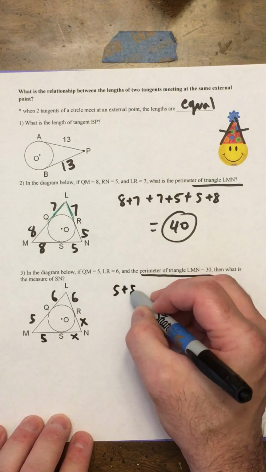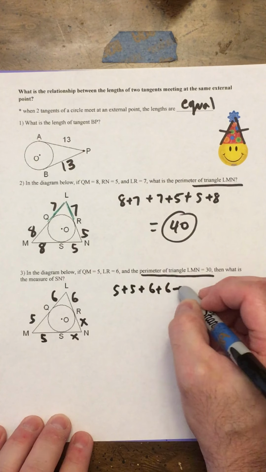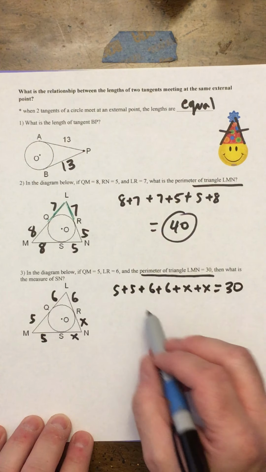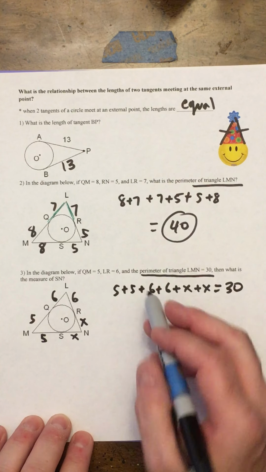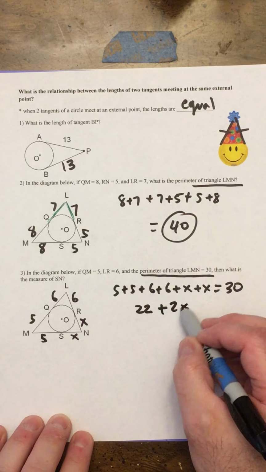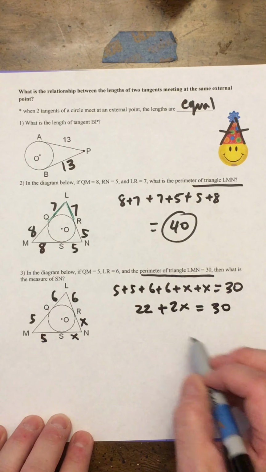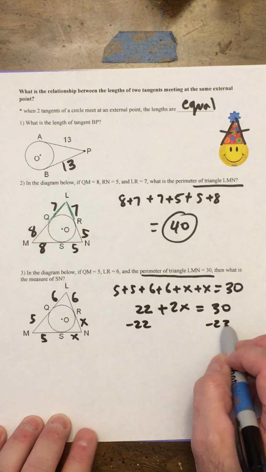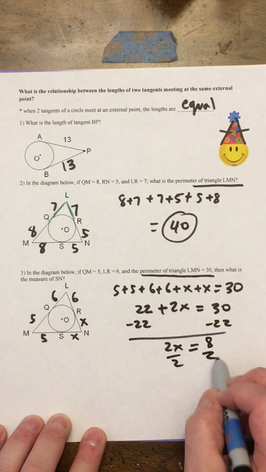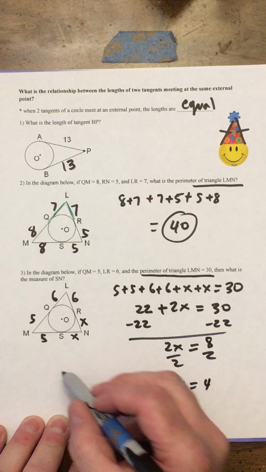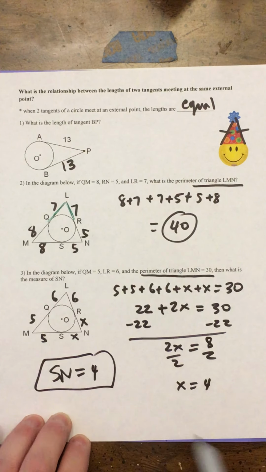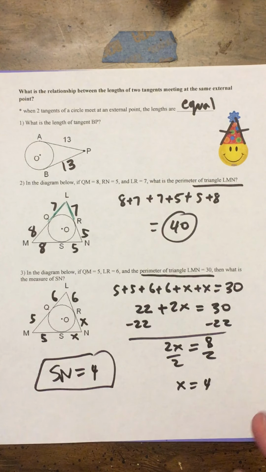So 5 plus 5 plus 6 plus 6 plus x equals 30. Combining everything that's like each other, that's going to be 22 plus 2x equals 30, minus 22 on both sides. 2x equals 8. And therefore x equals 4. Therefore SN equals 4. Okay? So that's how you do a problem like this.